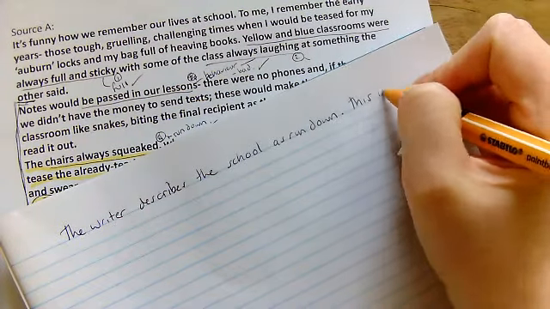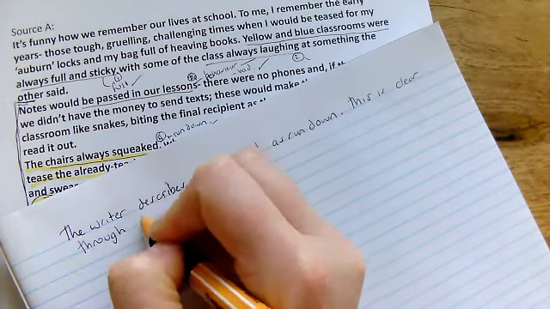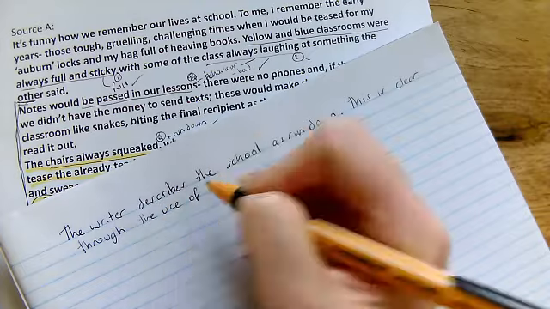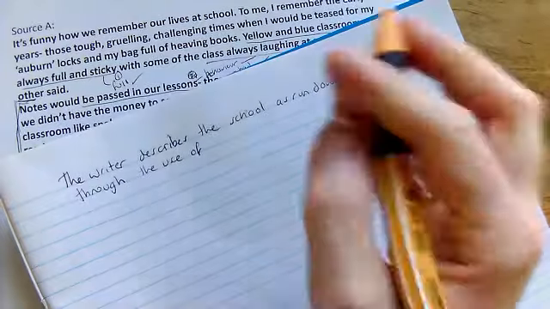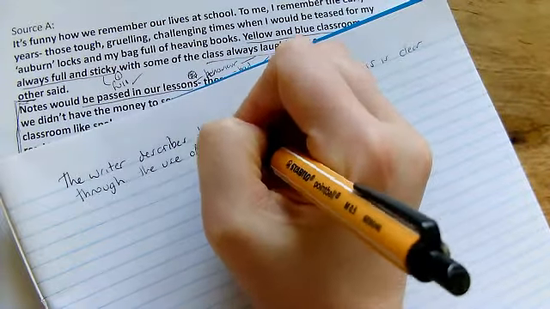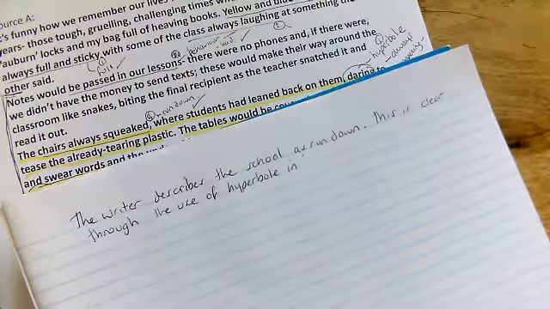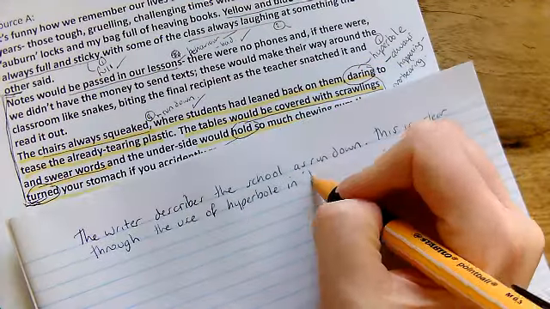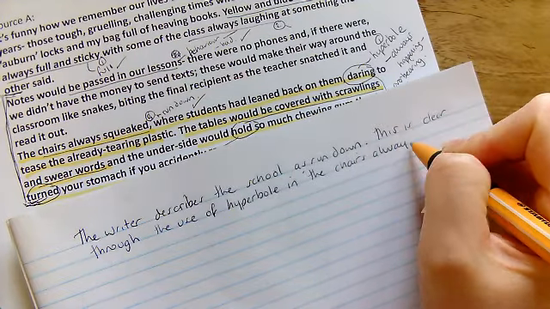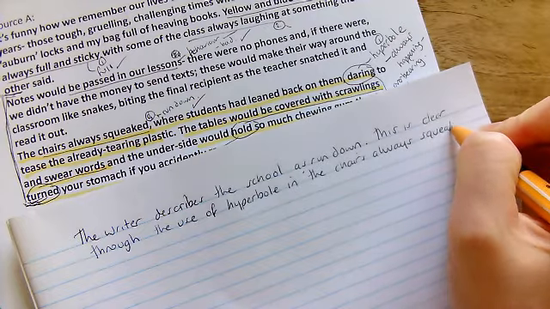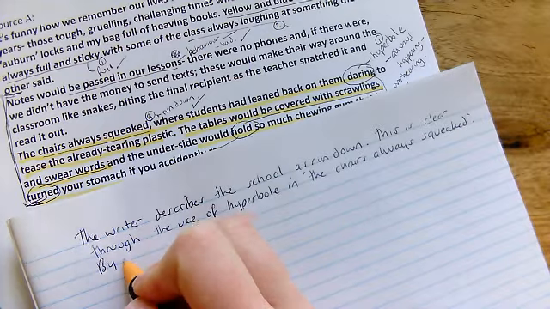And then our typical, this is clear through, and we've got our obvious device, the use of, and the obvious device was hyperbole. In the chairs always squeaked. Okay. And then we need to explain that device.